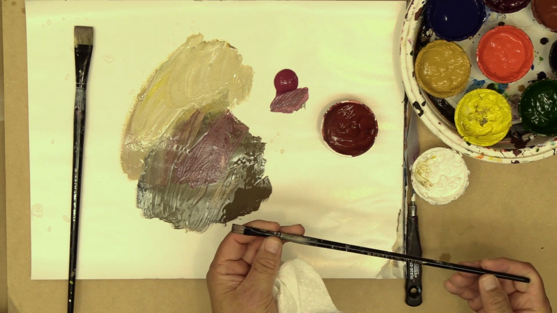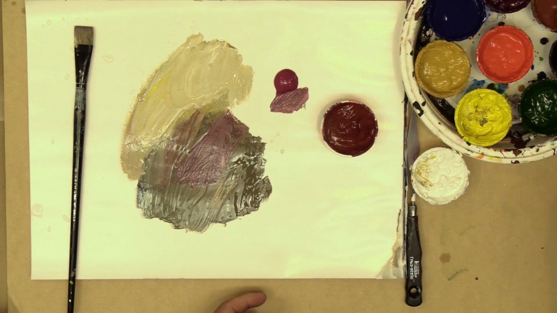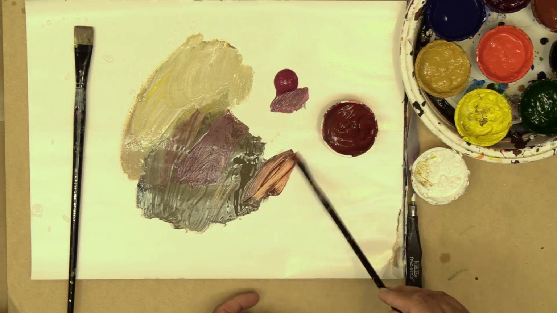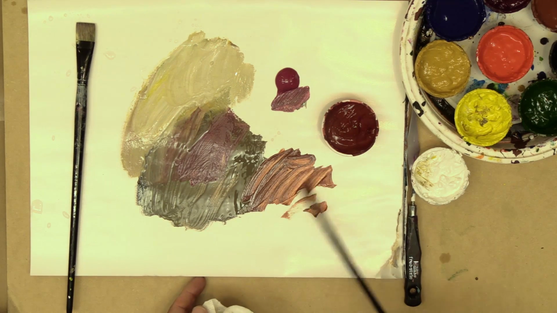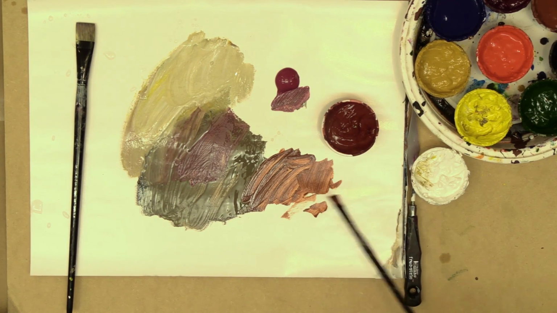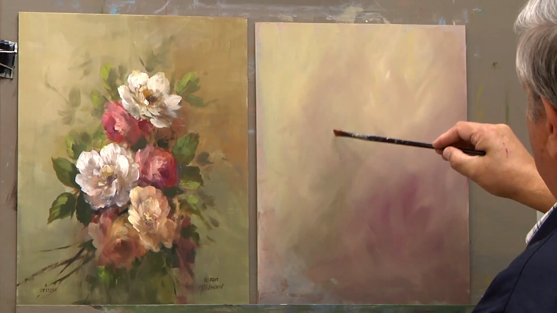This is a Fusion number 8 flat here, long handle. And I love the color burnt sienna. I love to draw or sketch with a burnt sienna color. So I'll go ahead and use that here with this, and we'll paint in a couple of roses here.